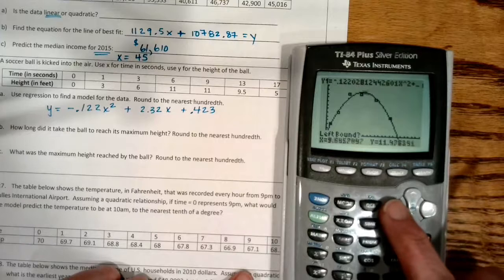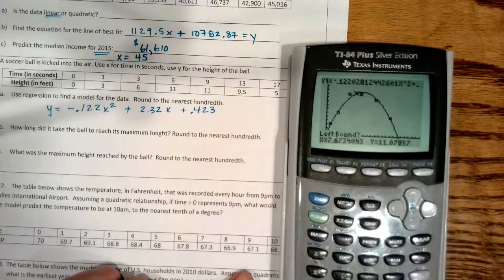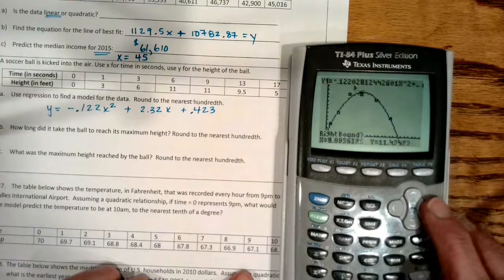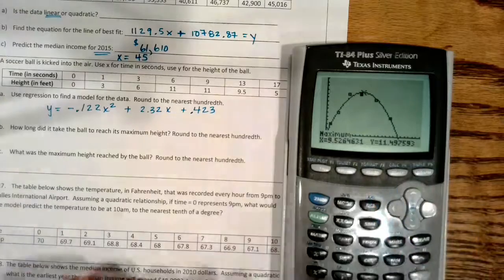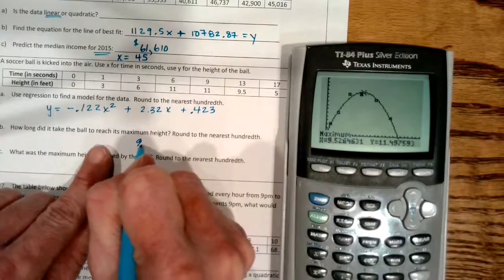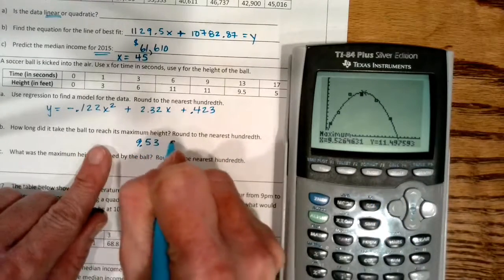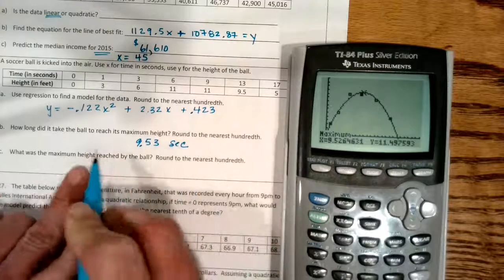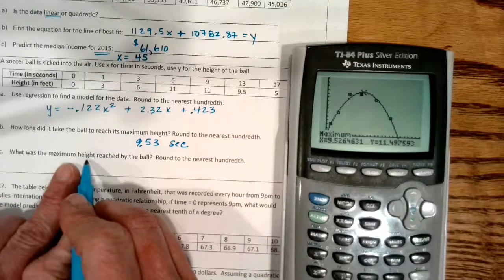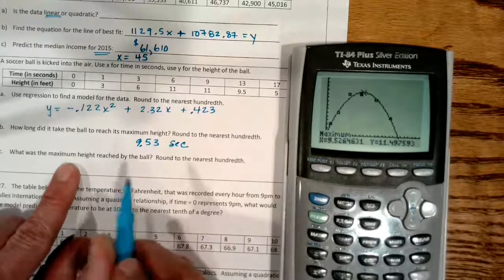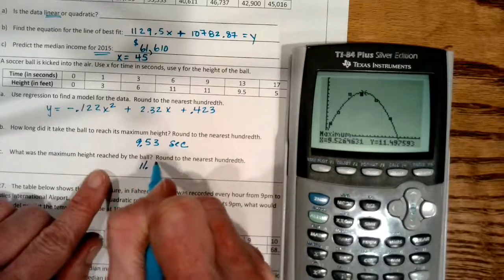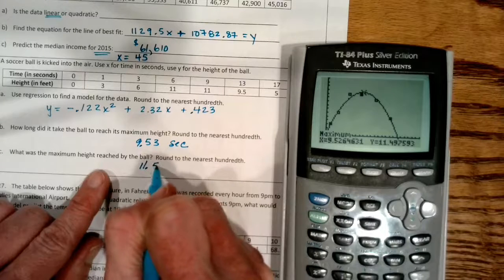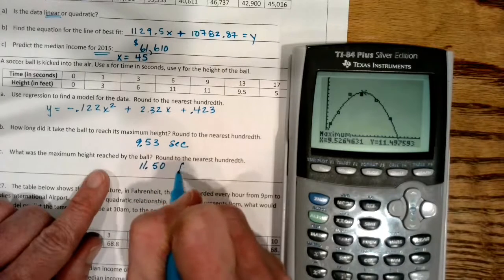I'm going to move my blinky there, and the x coordinate of my vertex is going to be 9.53 seconds. What is the maximum height? It's going to be the y coordinate of my vertex, and my maximum height is going to be 11.50 feet.